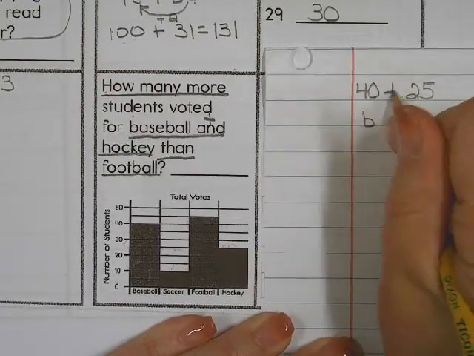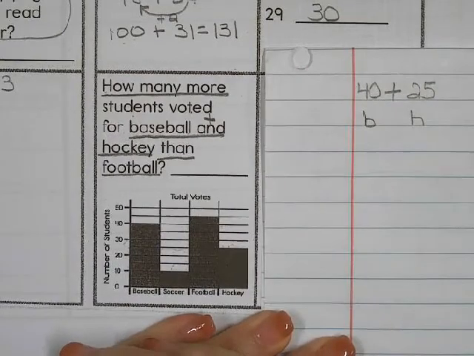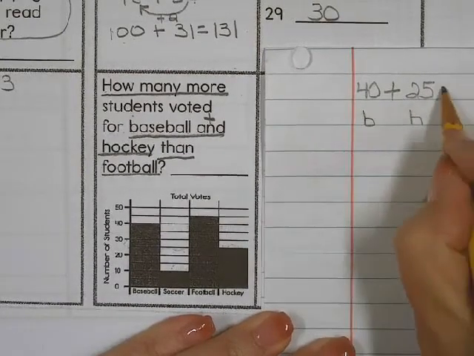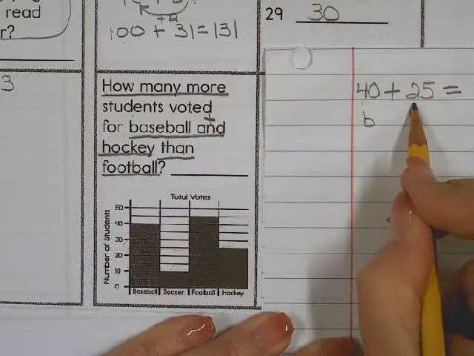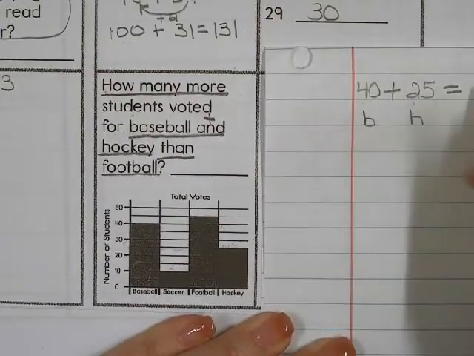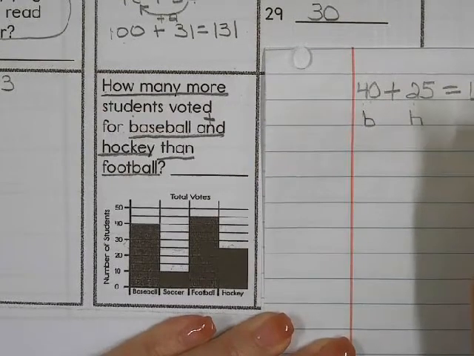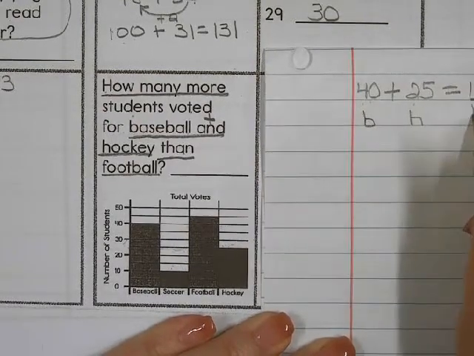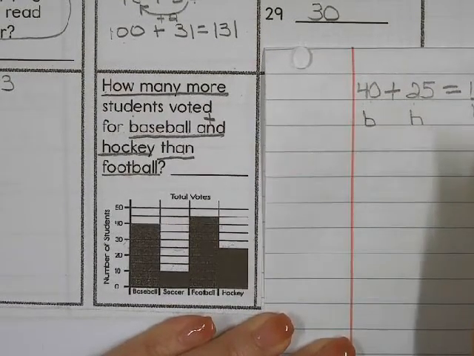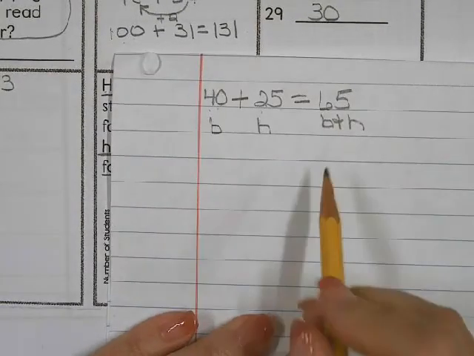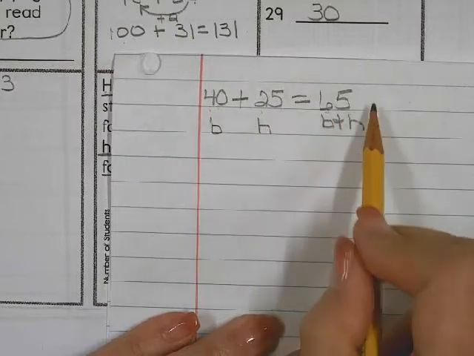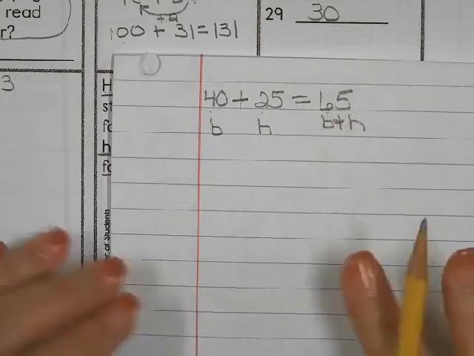We want baseball and hockey, so we're going to add those together. 40 plus 20 is 60, and 0 and 5 is 5. So we have 65 people who like baseball and hockey. But we want to compare how many more people like baseball and hockey than football.